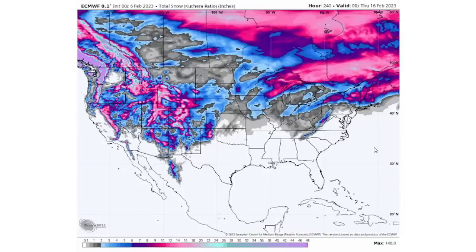Now, total snowfall here, anywhere in the grays is a dusting. If anything, blues 2 to 6 inches of snowfall, purple 6 to 10, pinks 10 to 20, and your pastel blue is going to be 20 to 35 inches of snowfall, and then your pastel pinks being 35 to 48 inches plus. So this is all those snowfall totals that we're seeing.